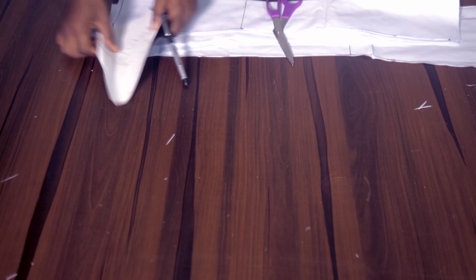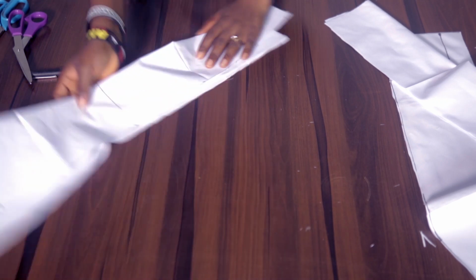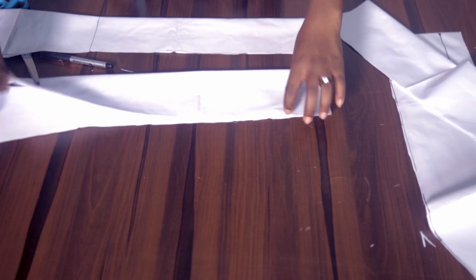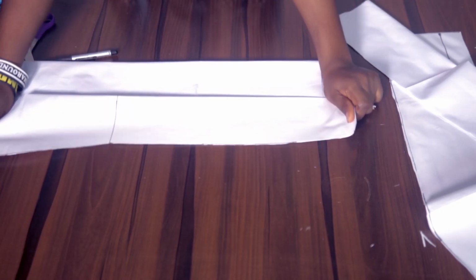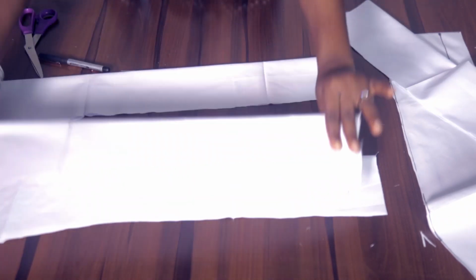Now we'll come back to the front, which is the area of concern. We've already sketched out our 6 pieces. Now I'm going to pick the 3, which is for the front. 1, 2, 3. Now what to do is just, this is going to serve as the middle piece, this the side and also the side. So let's continue.